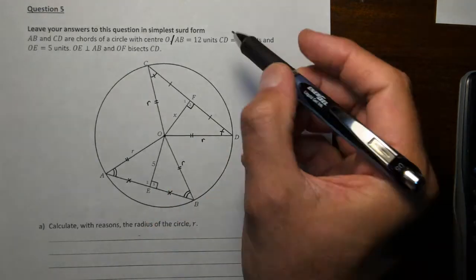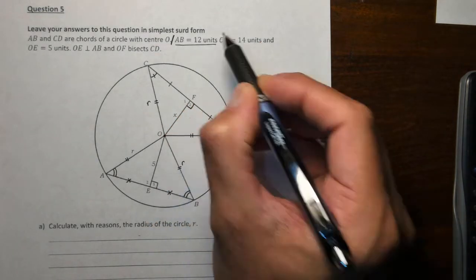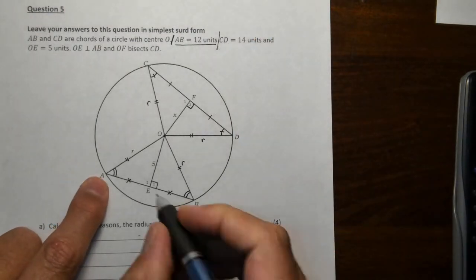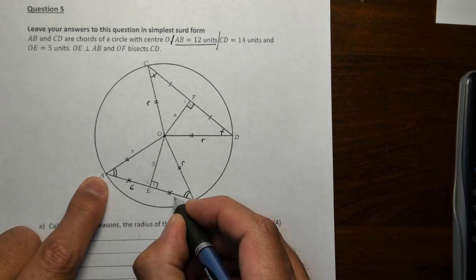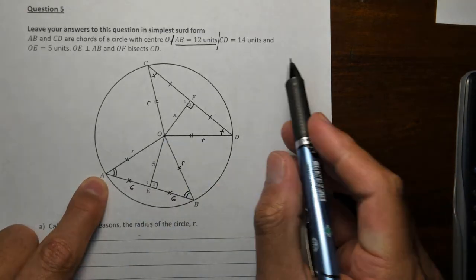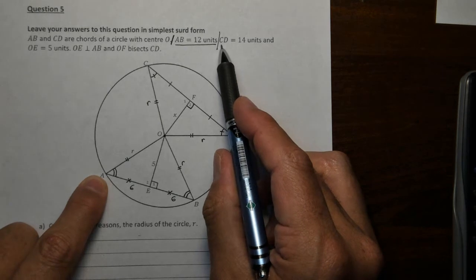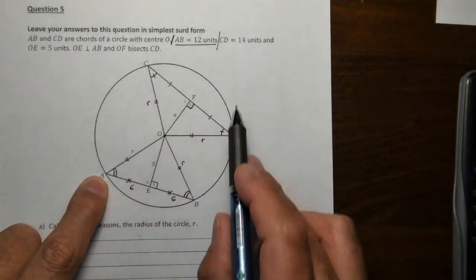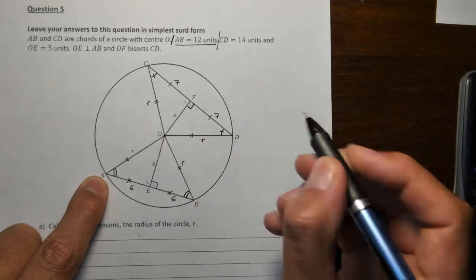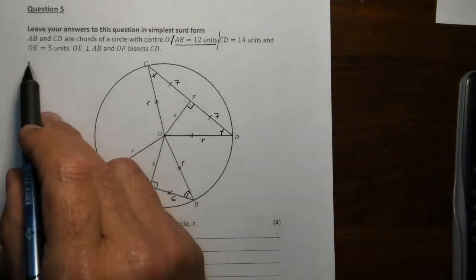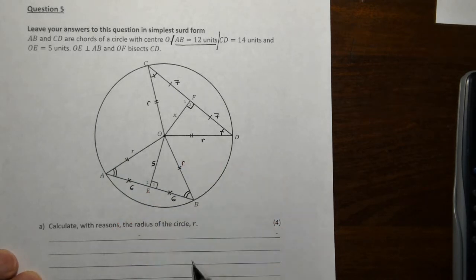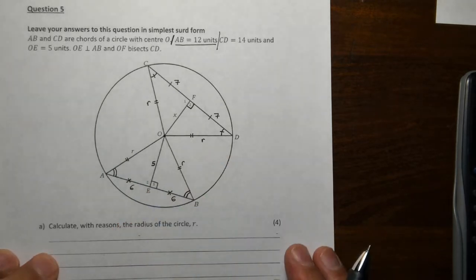So let's read on. AB is 12 units. We can stop. Let's go to the diagram. If AB is 12, then certainly that must be 6 and this must be 6 because that chord is bisected. Okay, we read on. CD there is 14. For the same reason, that will be 7 and this will be 7. And then finally, OE is 5 units. They gave that to us.